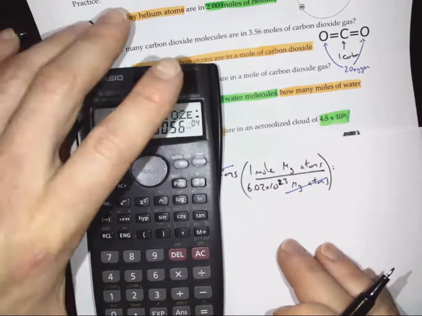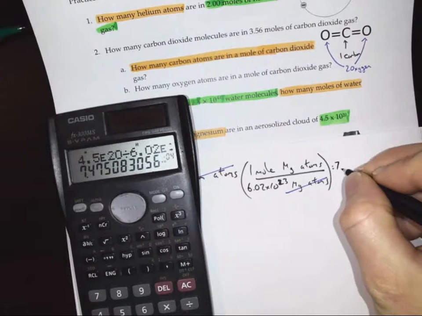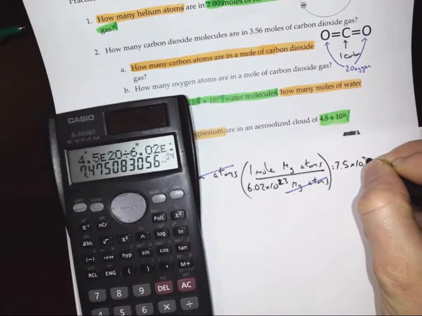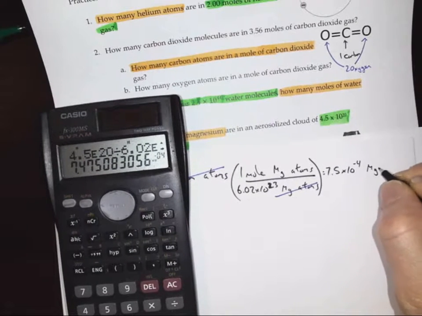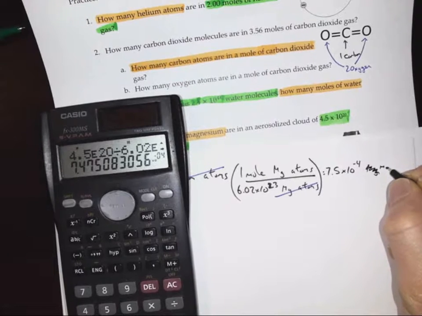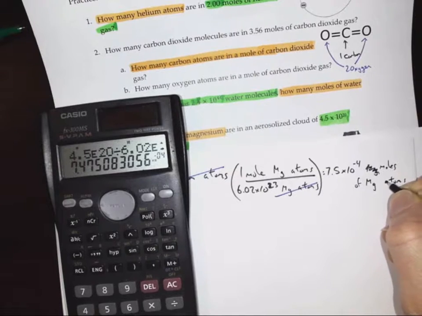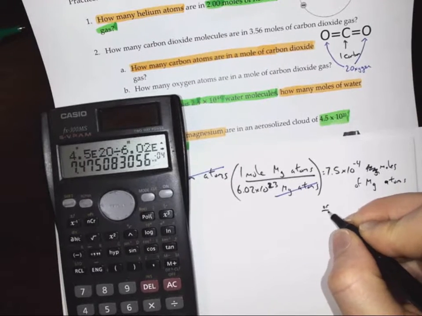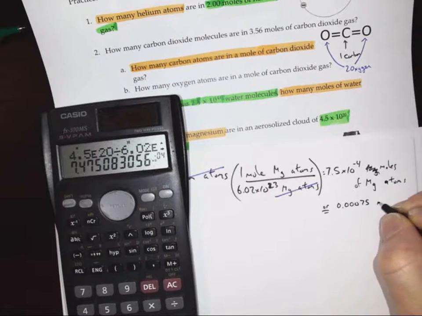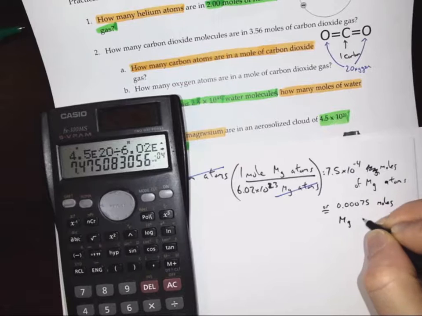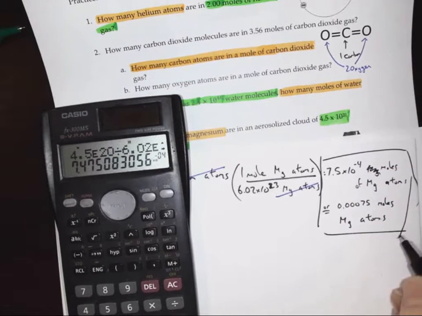Again, we're going to round to 2 significant figures, so we should get 7.5 times 10 to the negative 4 moles of magnesium atoms. Or I could expand that and say it's 0.00075 moles of magnesium atoms.